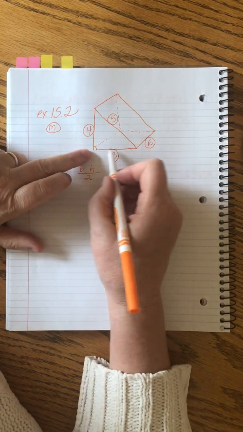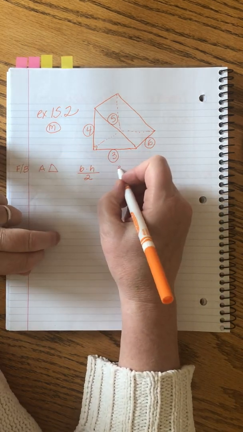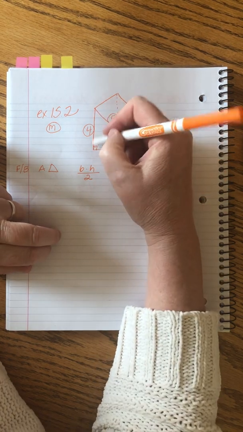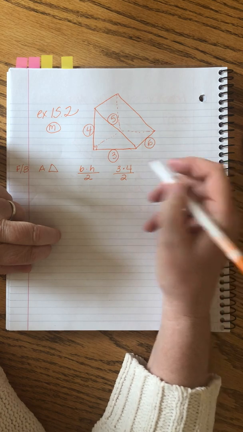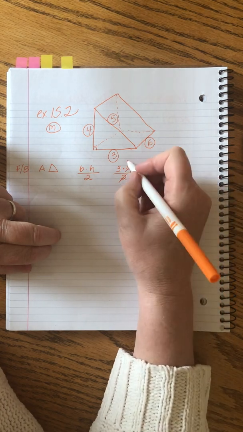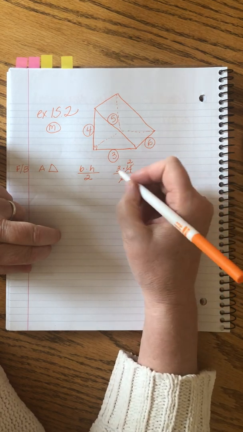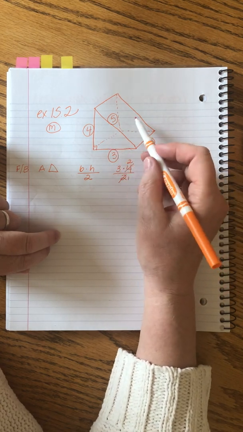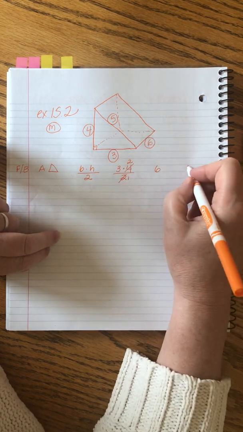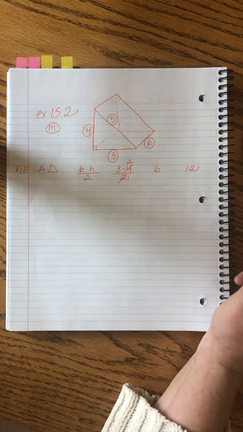The base of this is 3. The height of this is 4. And then we divide by 2 because that's the formula. I'm going to cancel there, change that to a 2 and a 1. So that becomes 6 for one of these triangles, but I have 2, so I'm going to add 12 to my list.